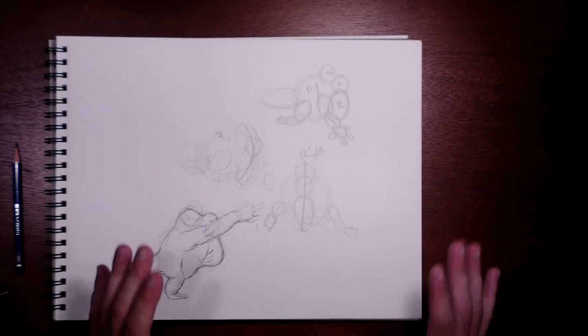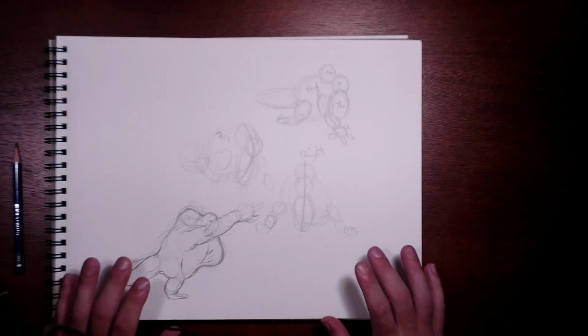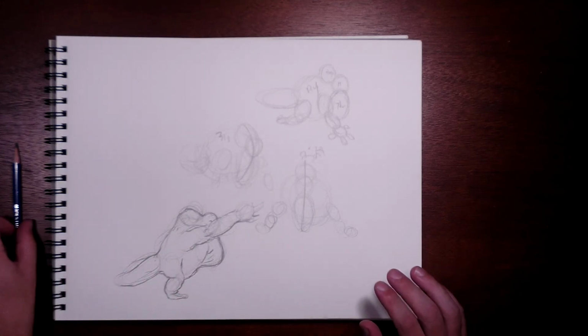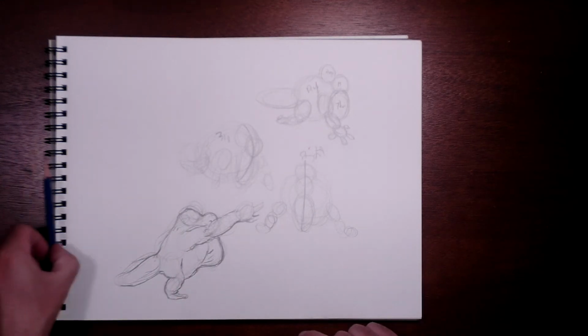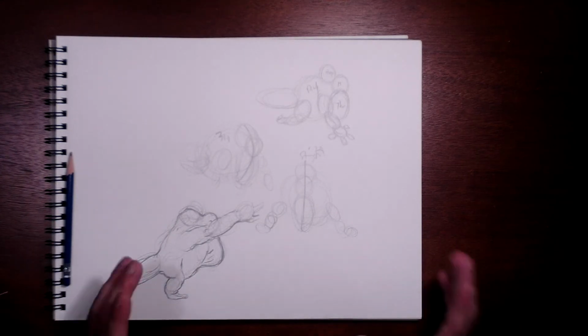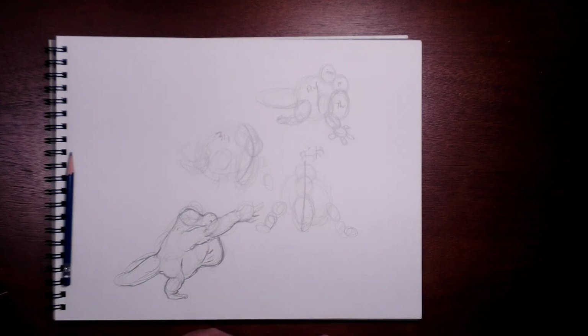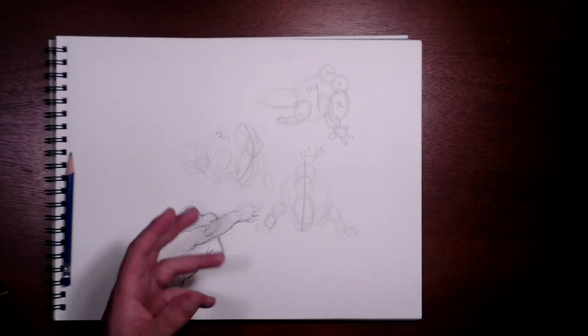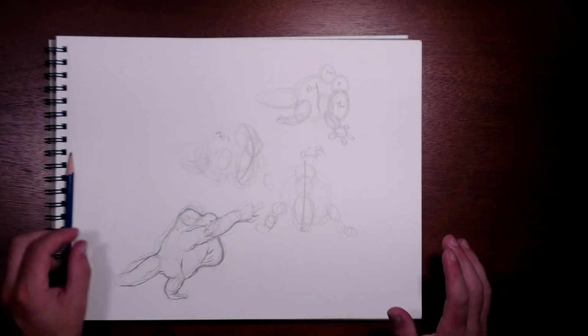So this is something very basic to think about when you're creating a character, a creature, or any type of object or being. Think about the simplest form to break it down before you start to mass produce that character.